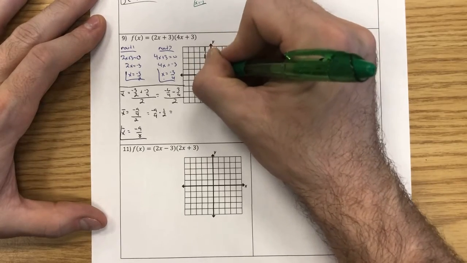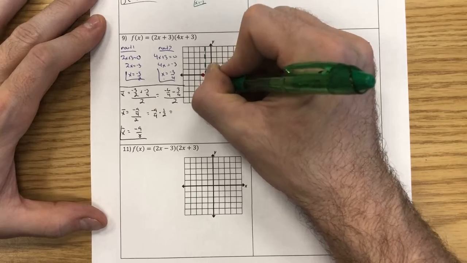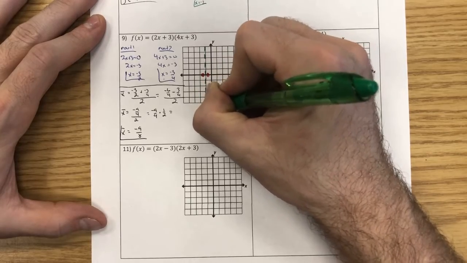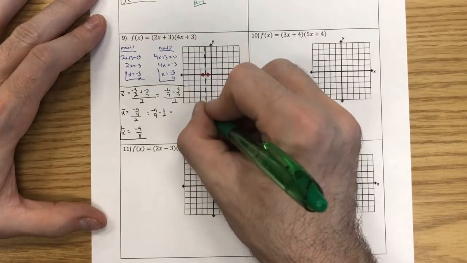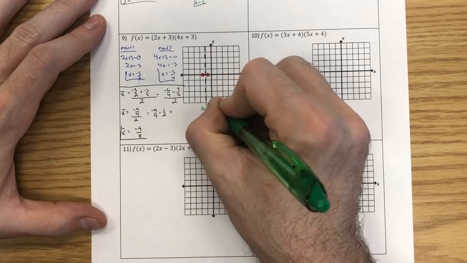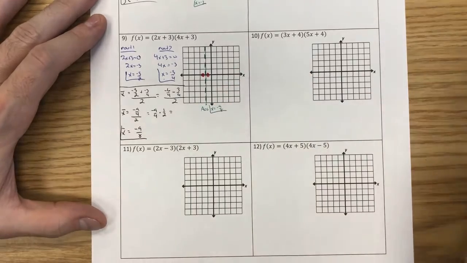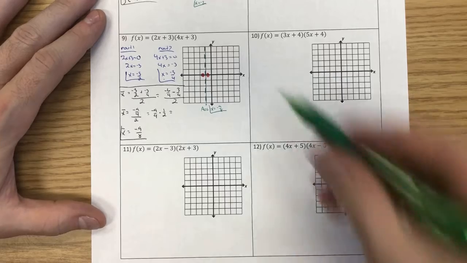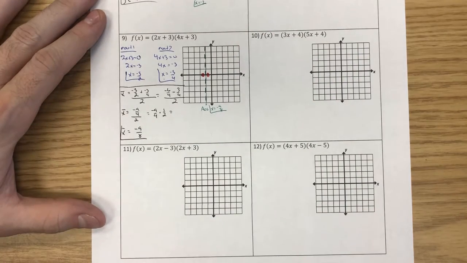At this really awkward value of -9/8. It's not pretty, but it works. Now, somewhere along that line is going to be my vertex.